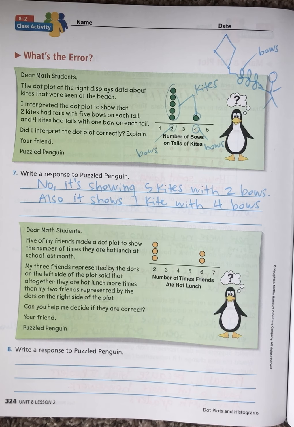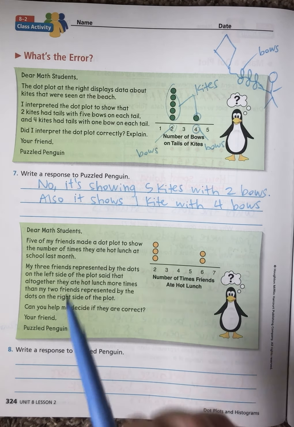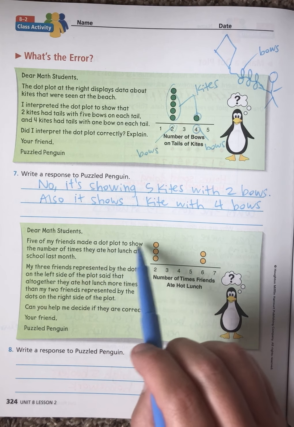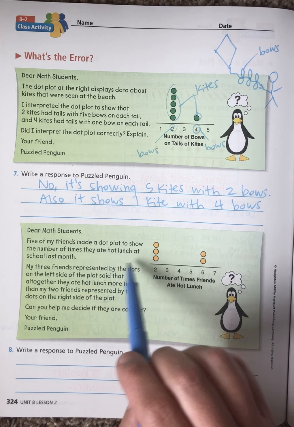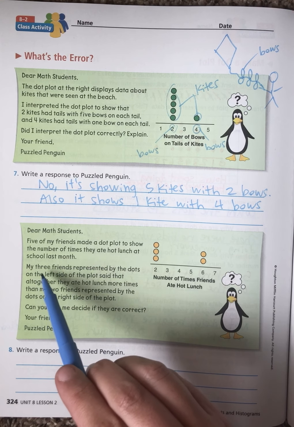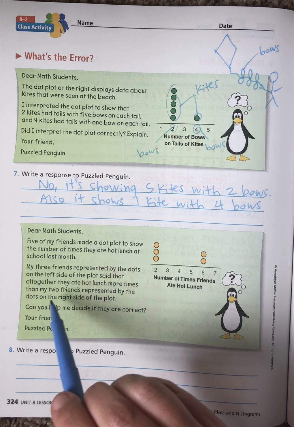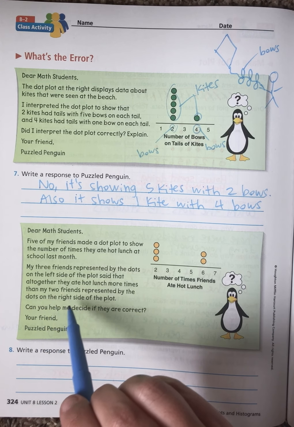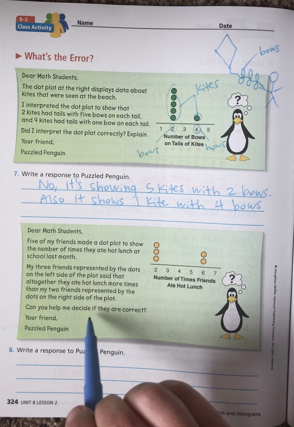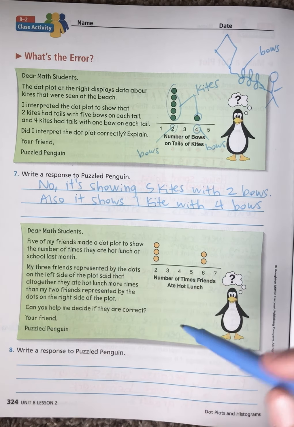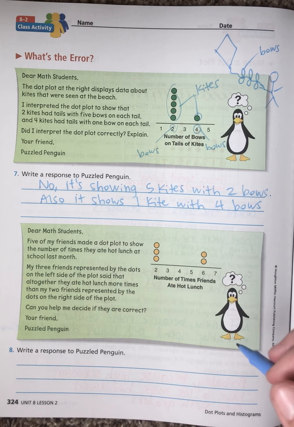All right, next question. Dear math students, 5 of my friends made a dot plot to show the number of times they ate hot lunch at school last month. My 3 friends, represented by the dots on the left side of the plot, said that altogether they ate hot lunch more times than my 2 friends, represented by the dots on the right side of the plot. Can you help me decide if they're correct? So basically, no, the friends are not correct, because Puzzle Penguin was always wrong. This time it's his friends who are wrong.